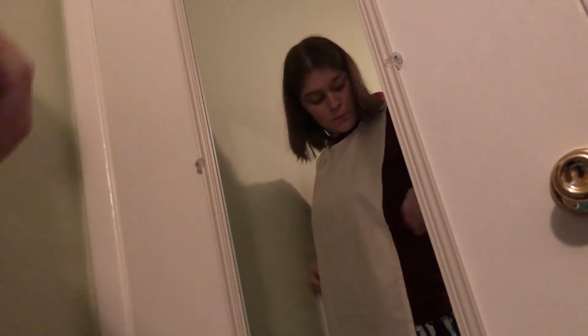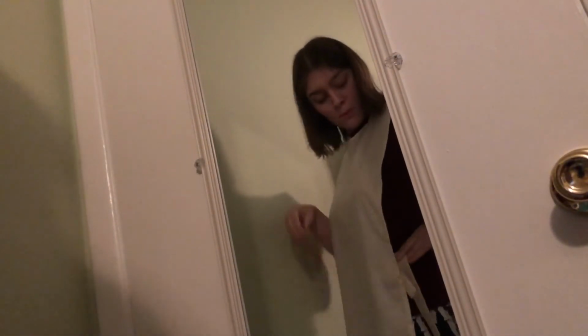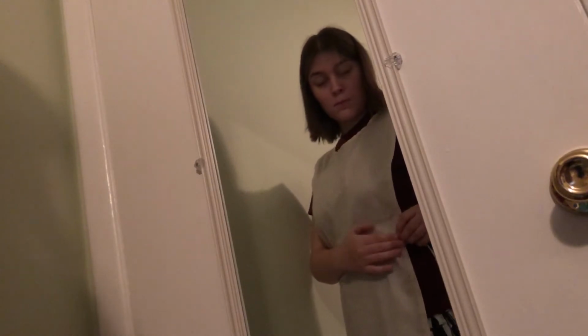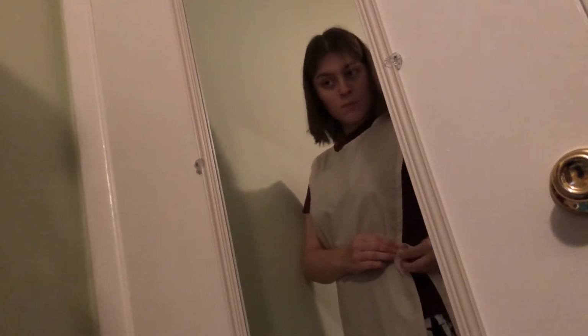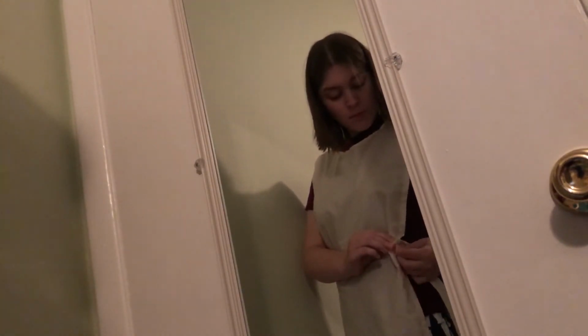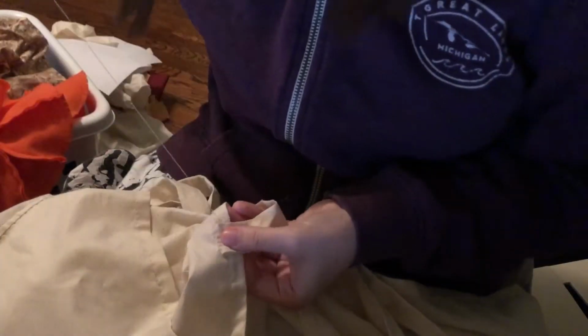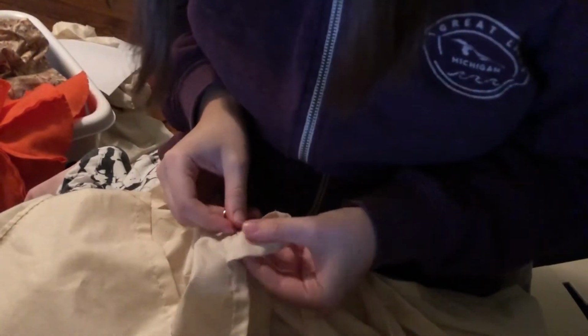To sew on the ties, I first needed to make sure that they were actually going to fall at my waistline. So to do this, I just put the apron on and pinned one of them on where I wanted it to sit, and then I went through and made sure that all of the other 4 were exactly at that same height on all the other sides of the apron. And that, once again, just got hand sewed on.